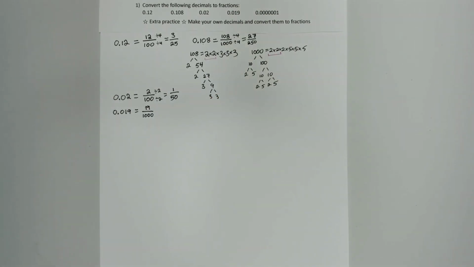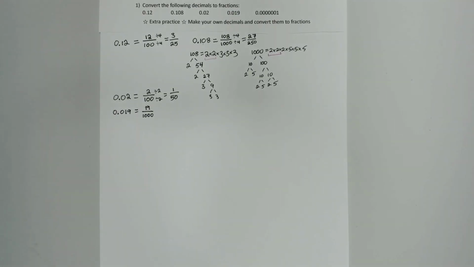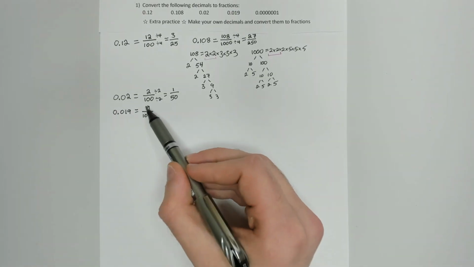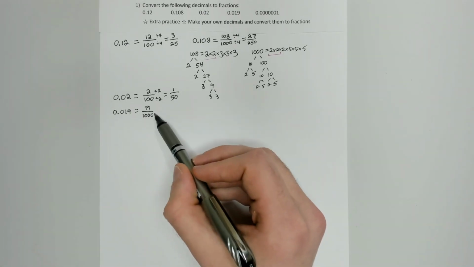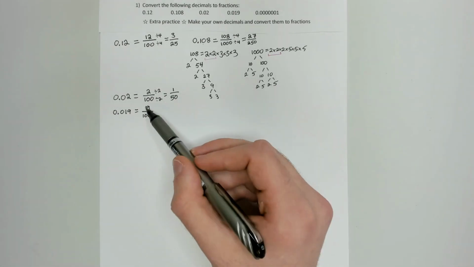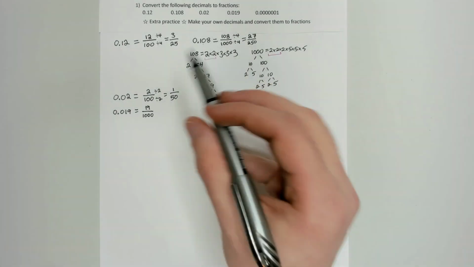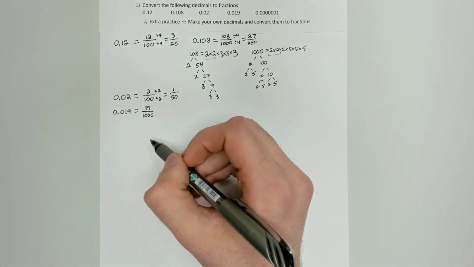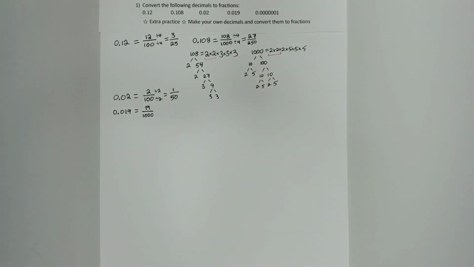Now, in terms of figuring out if this can be simplified or not, 19 is a prime number, you might recall. It has no factors other than 1 and itself, and because of that, it's going to have no common factors with 1,000, because 1,000 is not a multiple of 19. So essentially, their greatest common factor is 1, they're co-prime with each other, so this is as simplified as it gets. So 0.019 is equal to 19 out of 1,000.